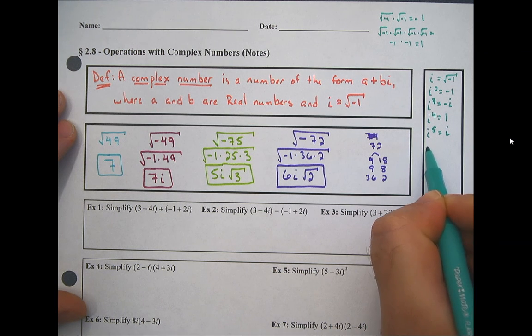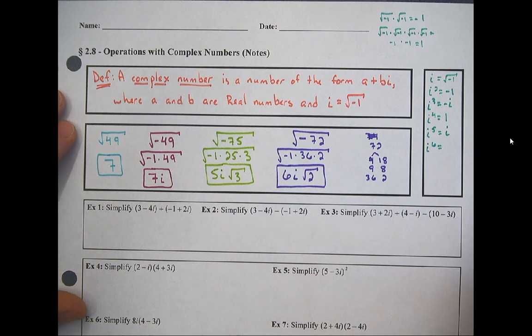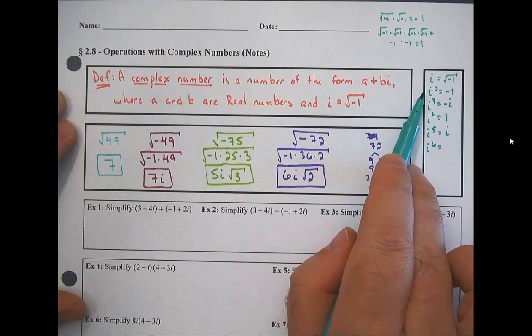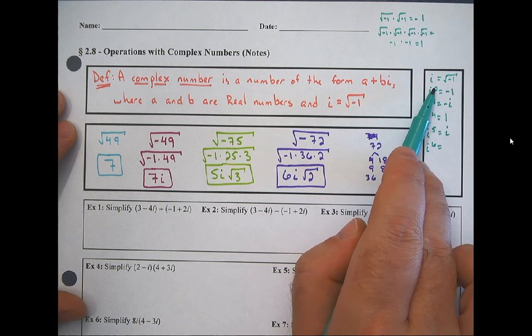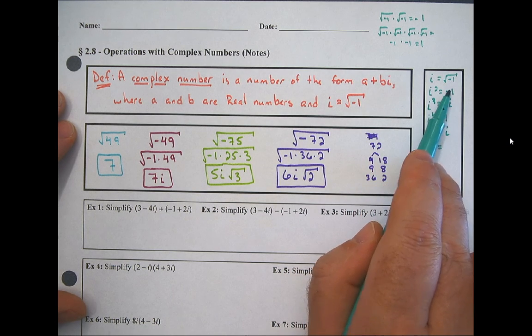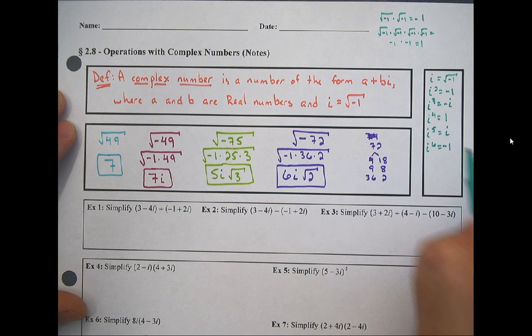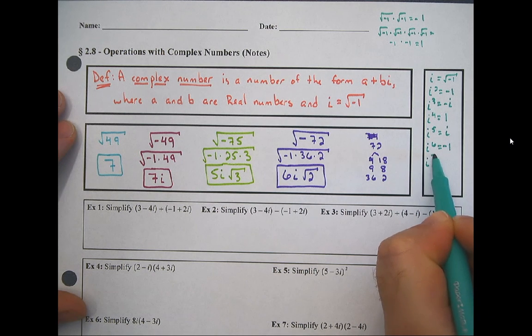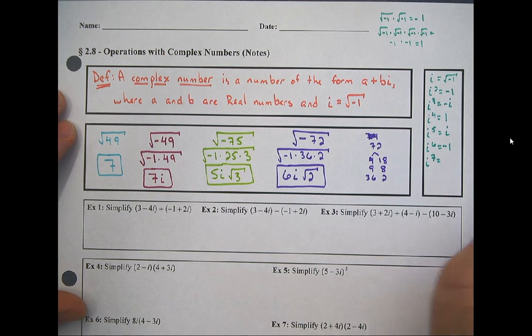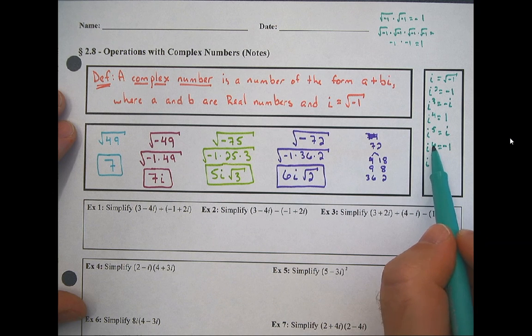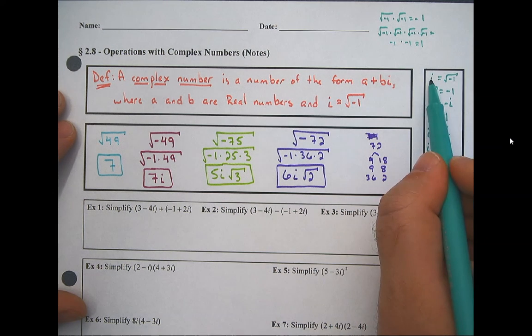i. What's i to the sixth? That's like taking, let's pick two nice ones, i to the second and i to the fourth. What's negative 1 times 1? Negative 1. i to the seventh, let's take i to the sixth times i to the first.